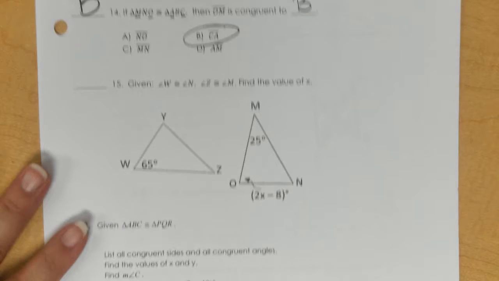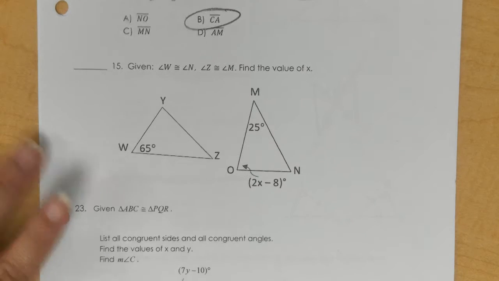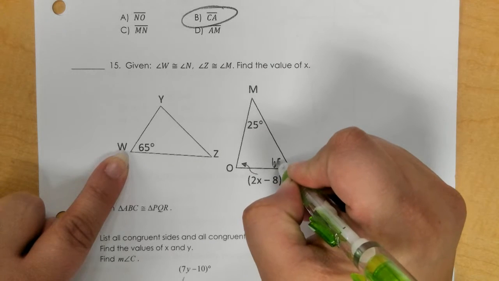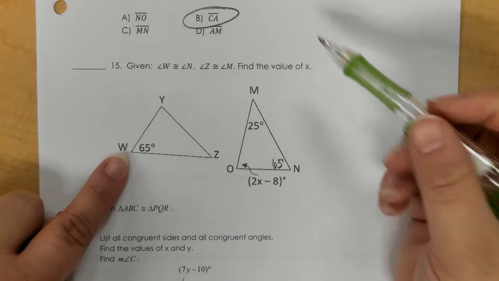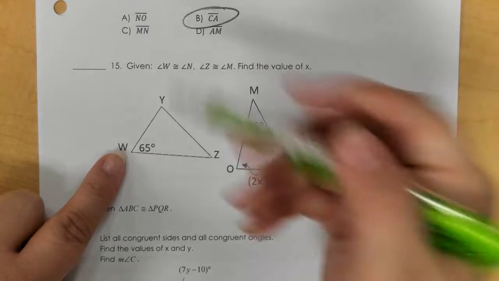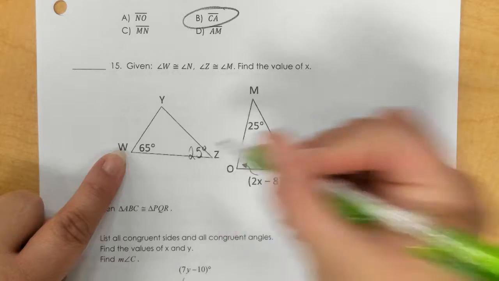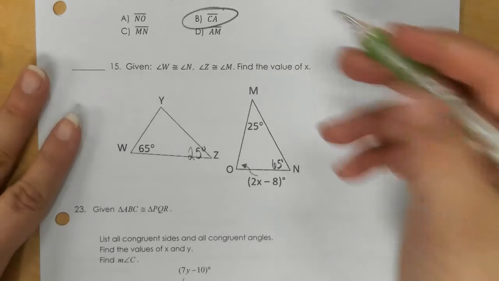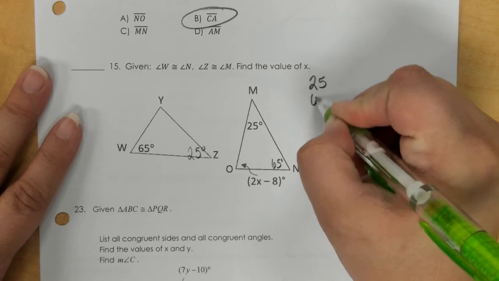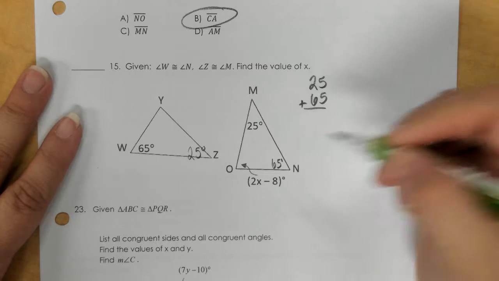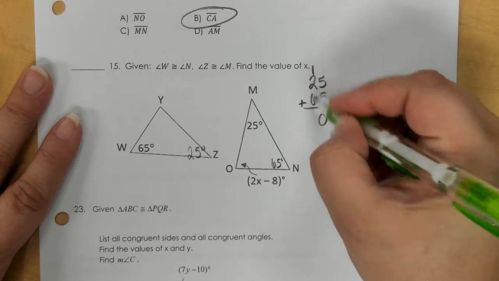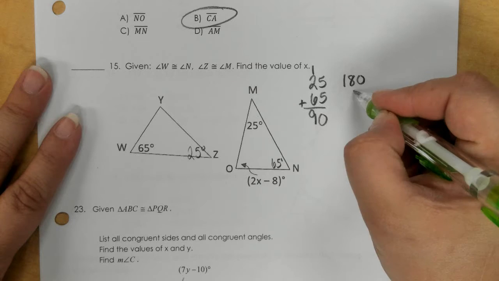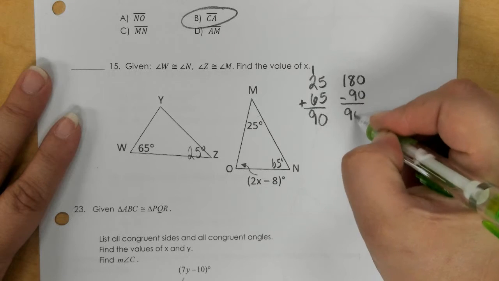Alright, for number 15, we are given that angle W is congruent to angle N. So they're both 65. And Z is congruent to M, which is 25. You have to find the value of X. So I need to add these two together, 25 and 65. Subtract that from 180 to get my angle O. So 180 minus 90 gives me 90 degrees.